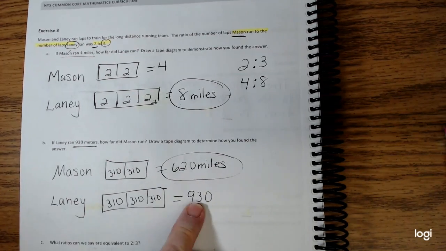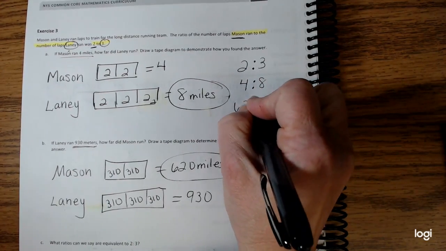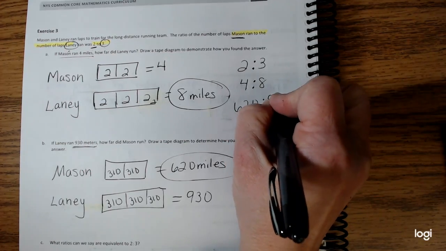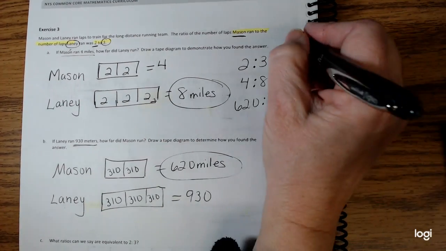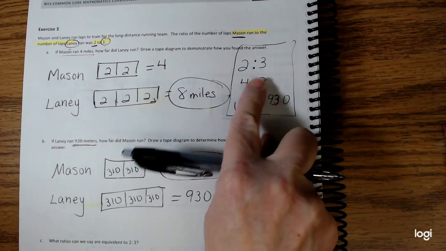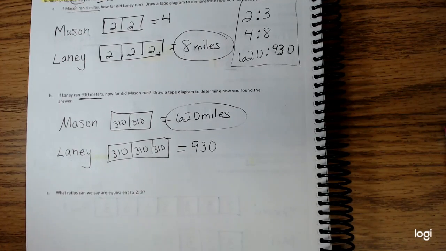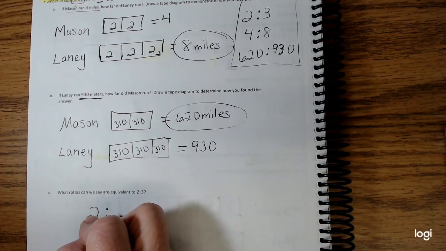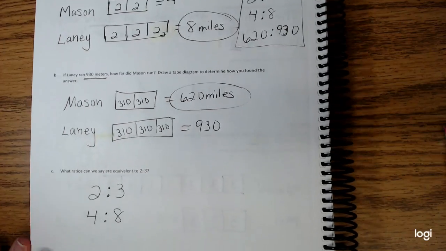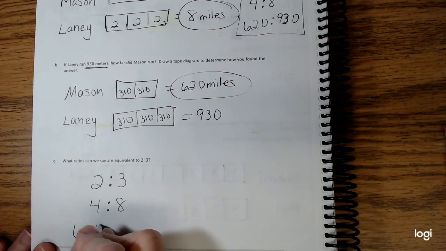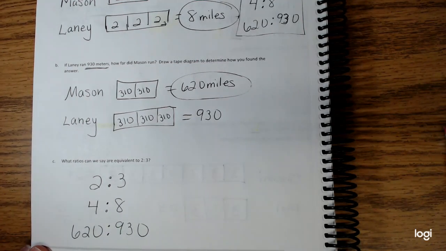Look at this, though. I have another equivalent ratio, 620 to 930. These answers that I put up here with my ratios are all equivalent because I changed the number in my tapes. Answer my question down here on C. We're going to just copy all of these down here. We found out that 2 to 3 is the same as 4 to 8, and it's also the same as 620 to 930. Let's flip over to the next page.